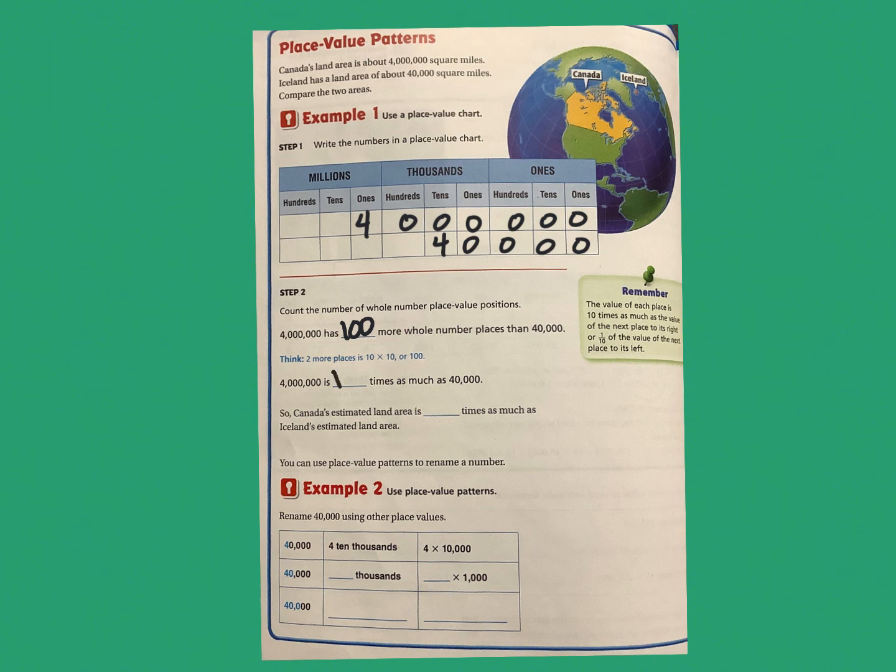So 4 million is 100 times as much as 40,000. So Canada's estimated land area is 100 times as much as Iceland's estimated land area. You can use place value patterns to rename a number.